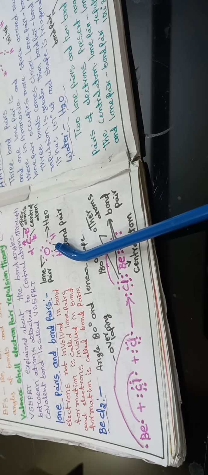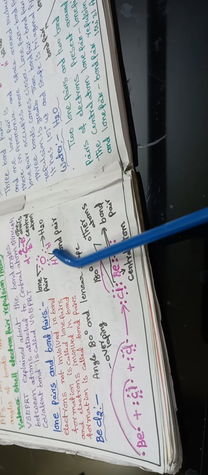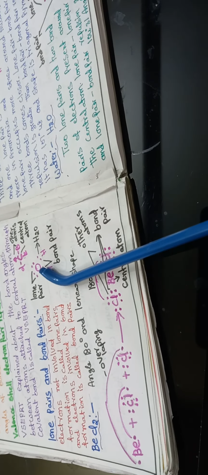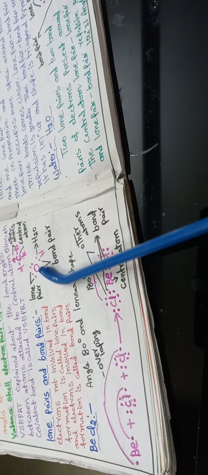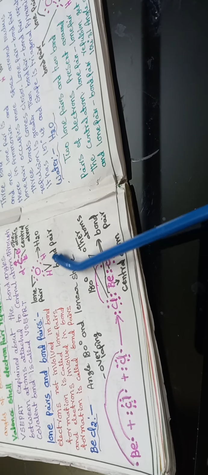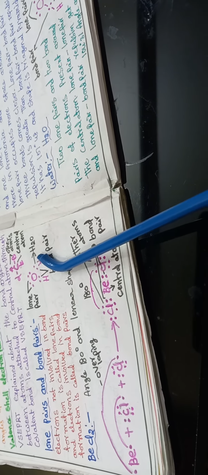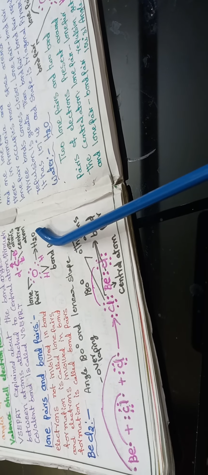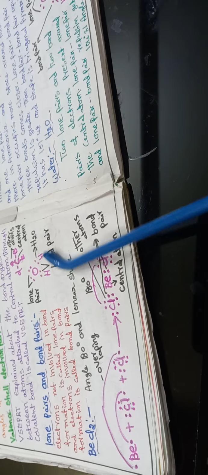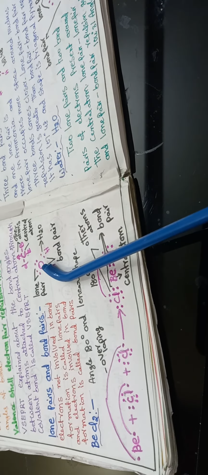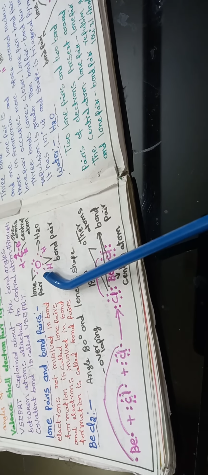For example, here we can see a hydrogen compound. What elements are there? Hydrogen and oxygen. The formula is H2O. Two hydrogen atoms and one oxygen atom are there.